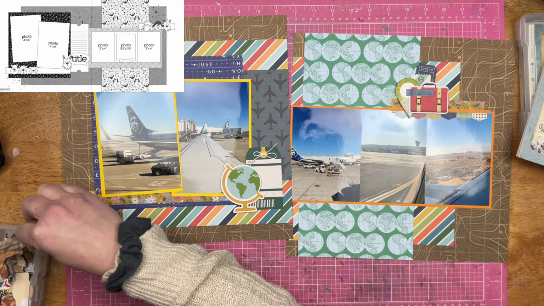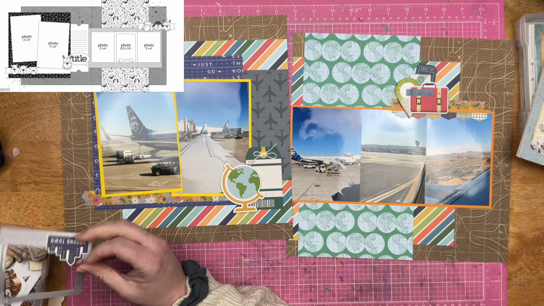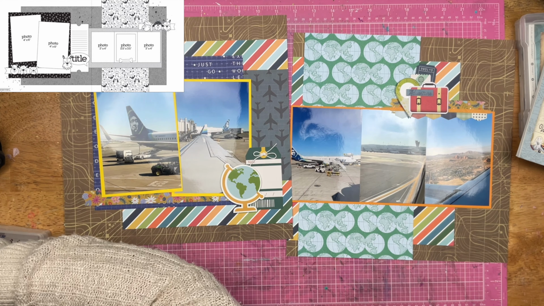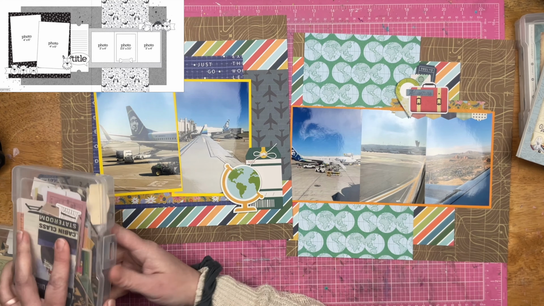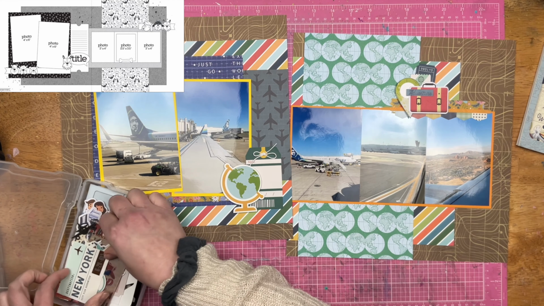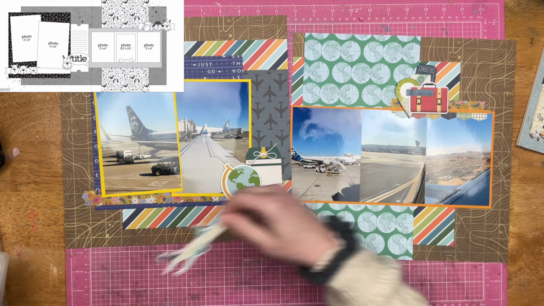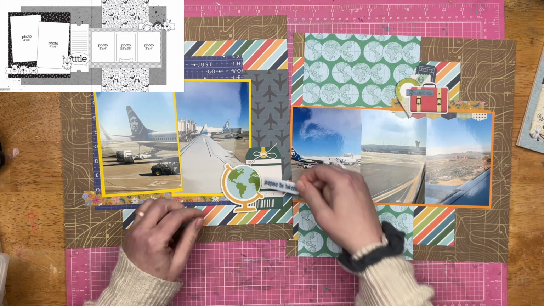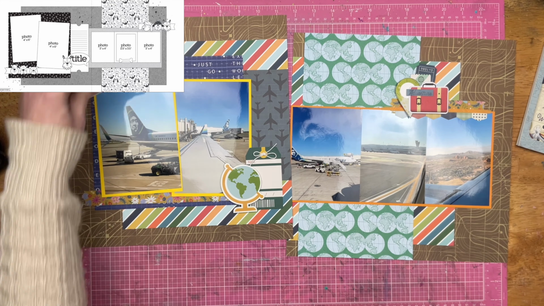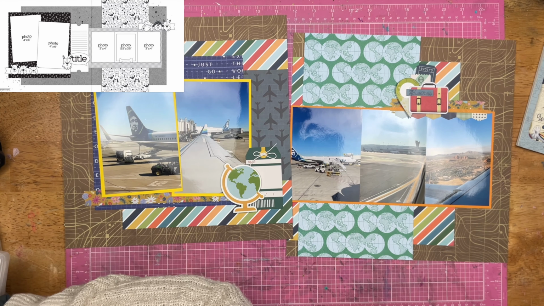Right, like there are only so many different kinds of travel ephemera, right? Like tickets, globes, tags, airplane bits, all of that stuff. There's only so many kinds of it. So many of my airplane layouts have a lot of similar decoration on it, and that doesn't bother me at all. If it bothers you, then maybe cut down on something that you're scrapbooking all the time, right?